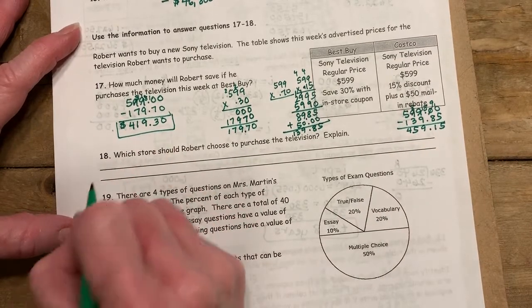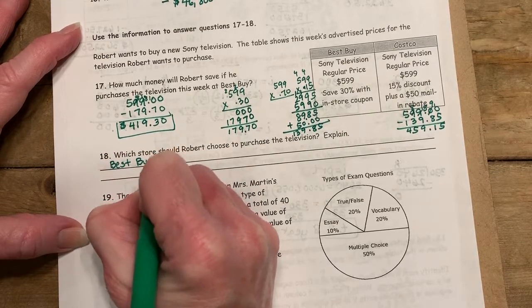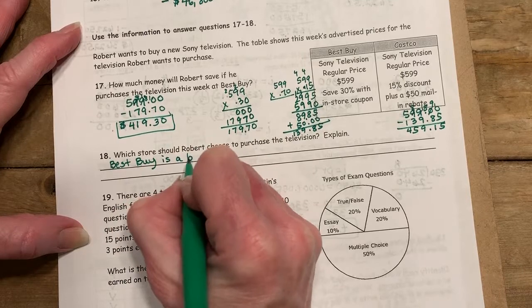So which store should he choose? Best Buy is a better choice.